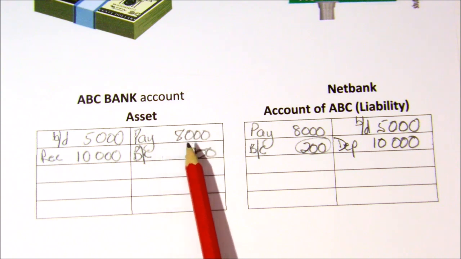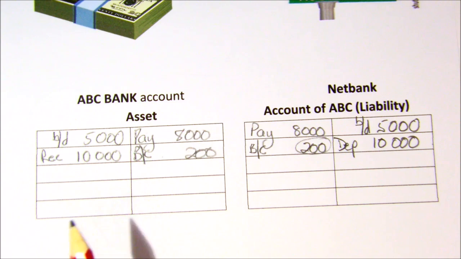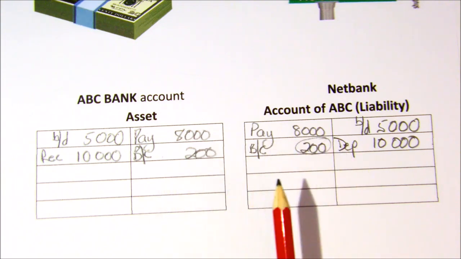So as you're working through this section, just remember what you're trying to do. You're trying to control your cash. You're trying to see that your books and the bank's books agree. Where they don't agree, you're going to update the other account.